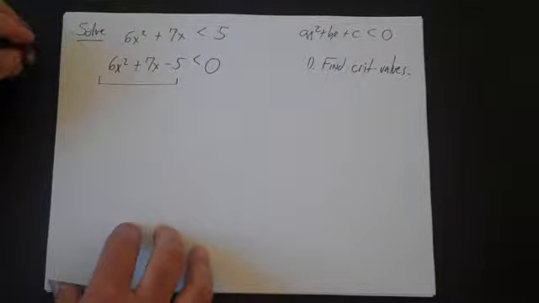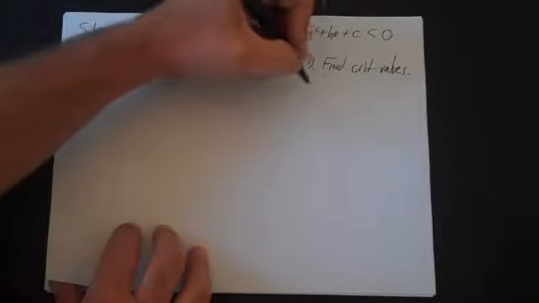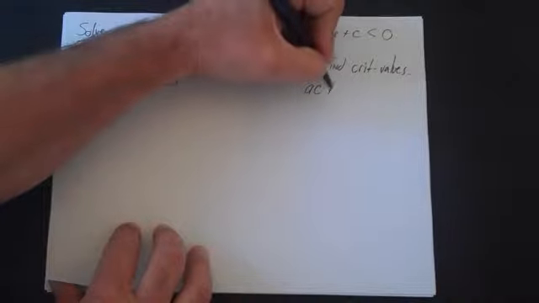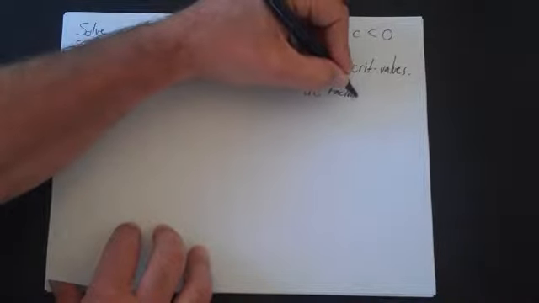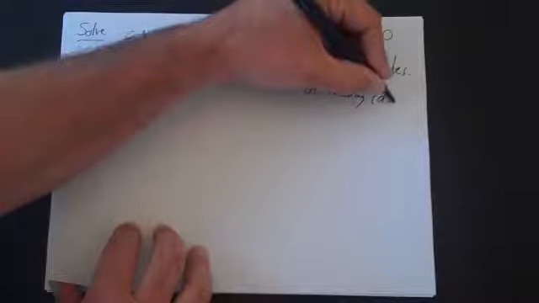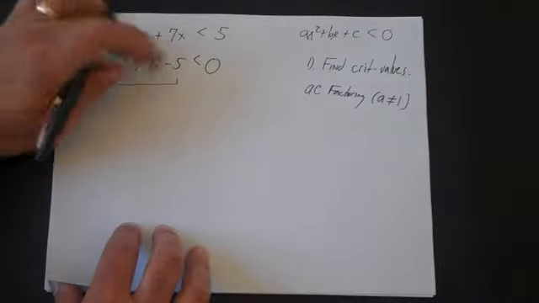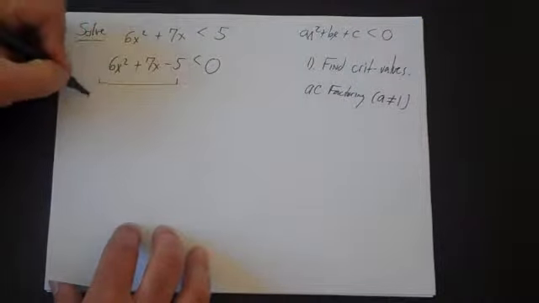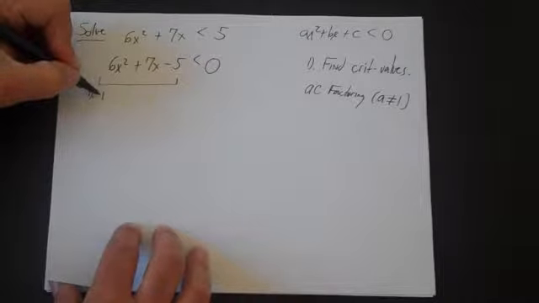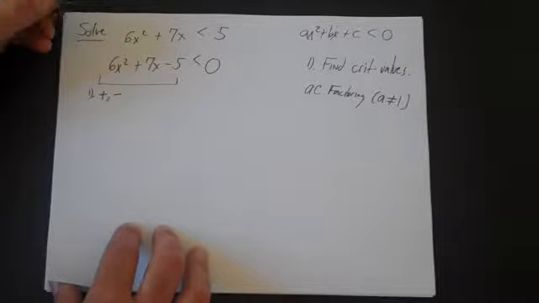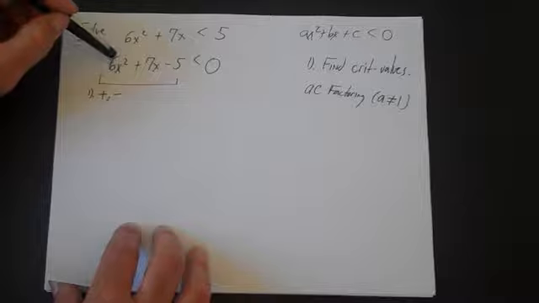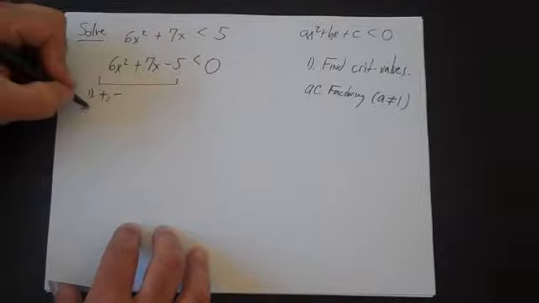I'm going to try to factor this. I'm going to use AC factoring. So if you need to see a video, look at AC factoring, a not equal to 1. So the first thing I'm going to do is look at the signs. This is a positive and negative, so that means I'm going to have one positive and one negative. Second step is I'm going to multiply A times C, so that's 6 times a negative 5, so that's a minus 30.